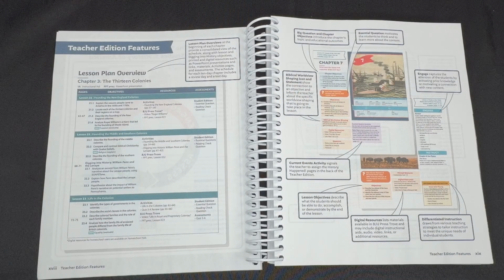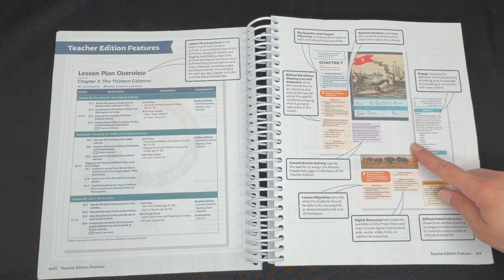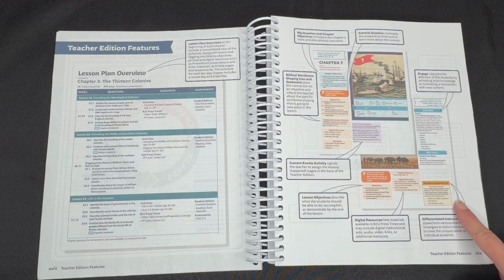Here we have a guide that will explain the different features in your teacher edition. You will have a lesson plan for all of your lessons. And here we have an example page of the teacher's edition showing the different parts of the lesson. We have a differentiated instruction box, which gives you different ideas on how to teach concepts if your child needs a different way of learning.